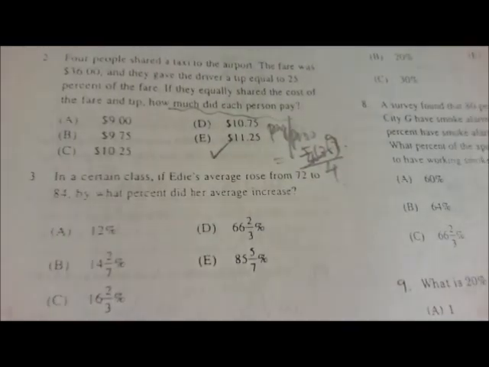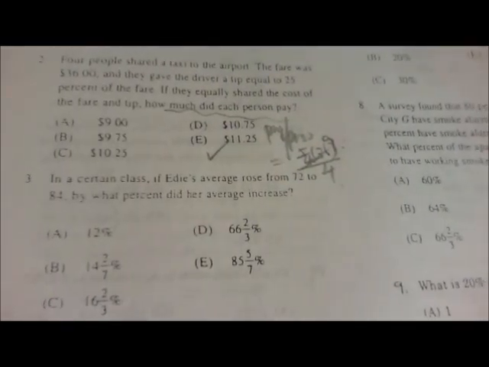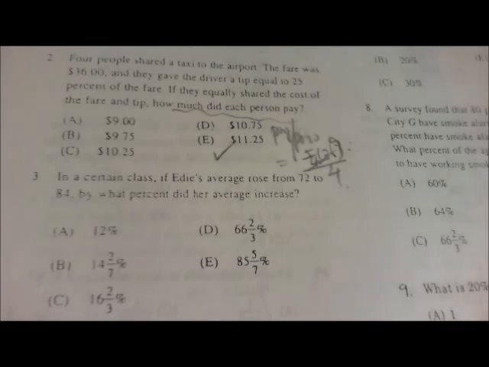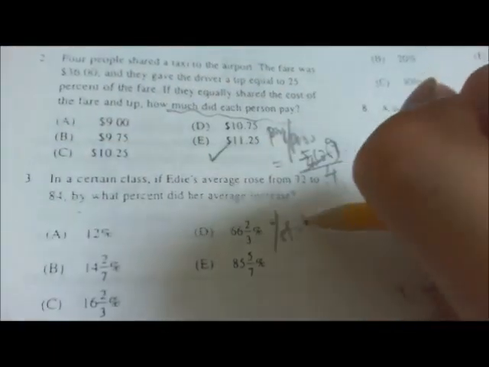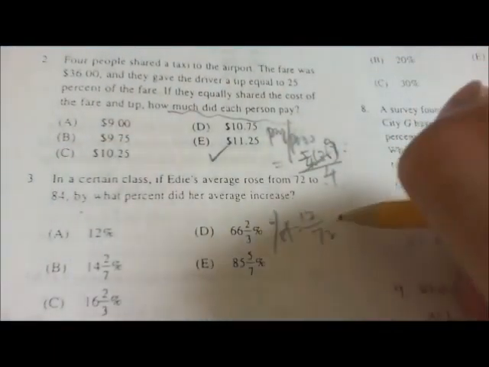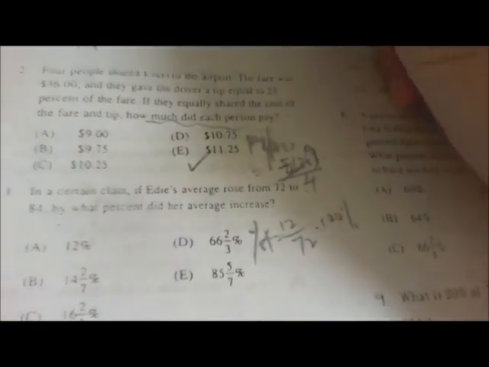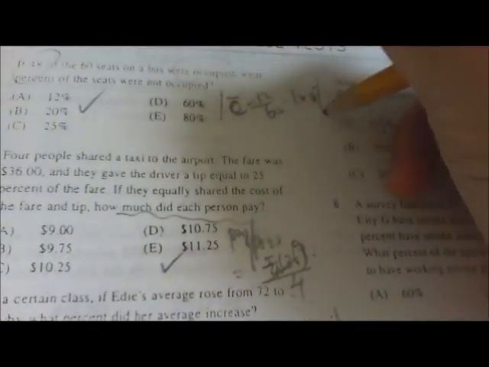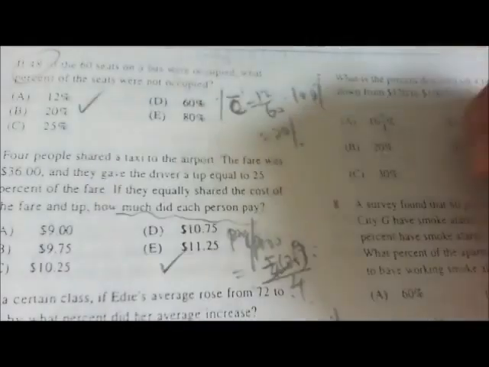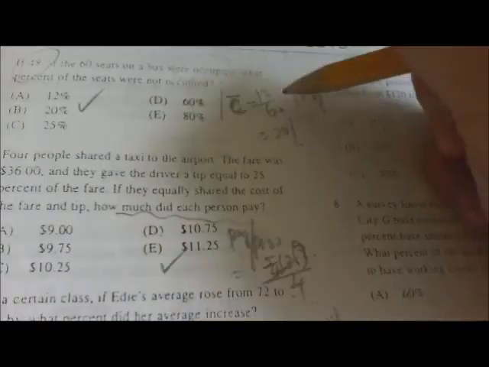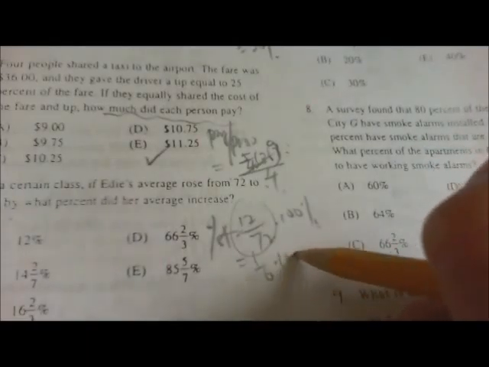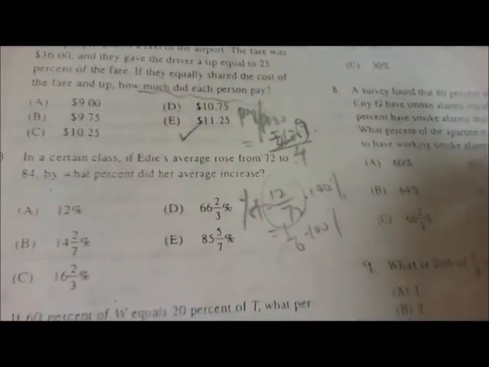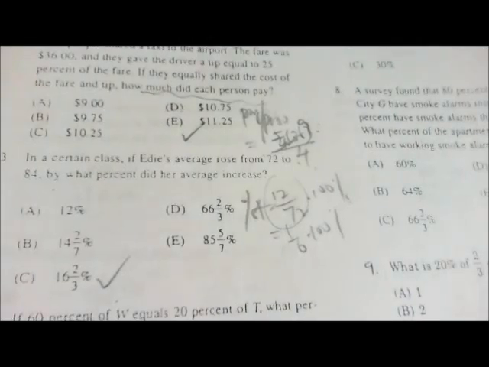So number 3. In a certain class, the average rose from 72 to 84. The percent of increase will be the increase. The increase is 12 points over the original 72, times 100%. So actually you get 20% right away. You don't need to worry about this if you know this is 1/5. The same thing here, you know this is 1/6. 1/6 actually is 16 and 2/3%. So the answer is C.